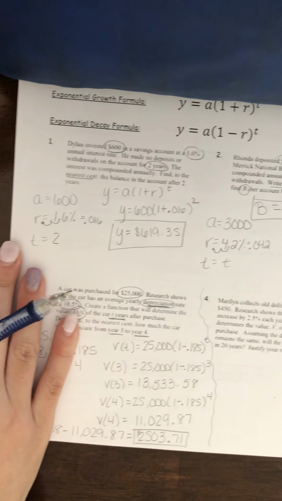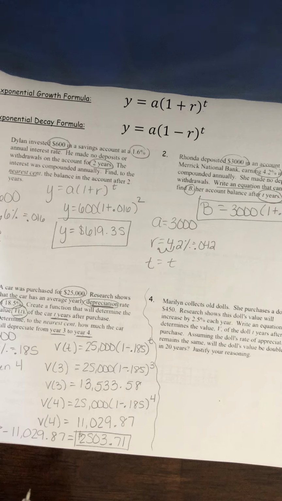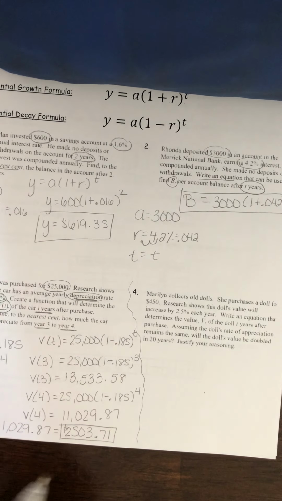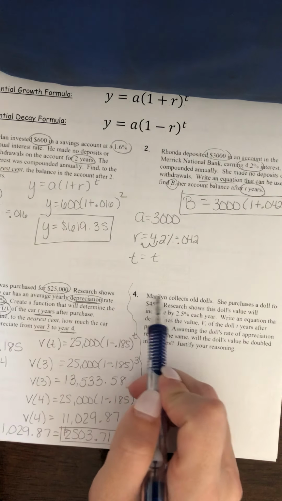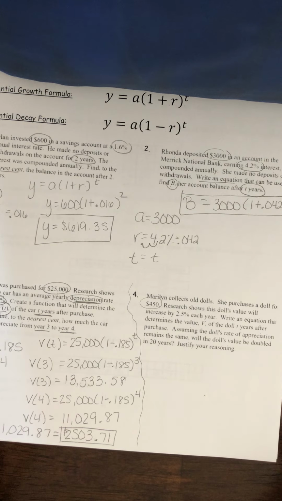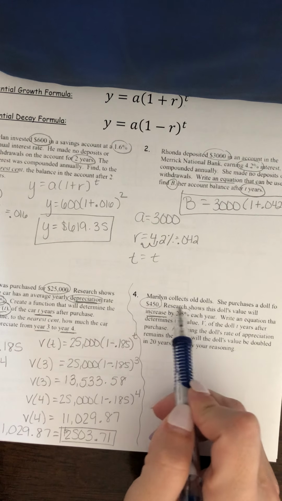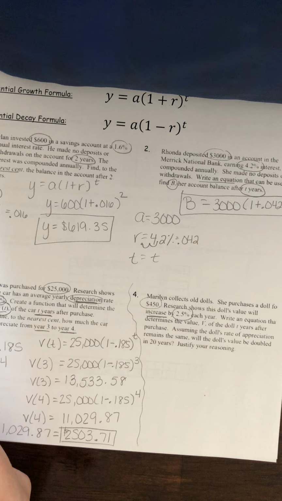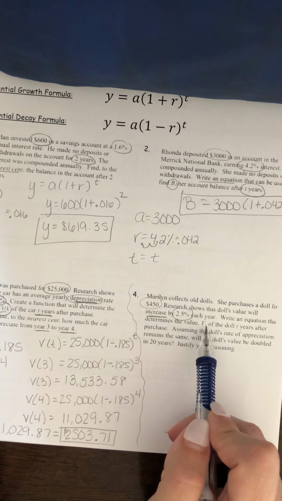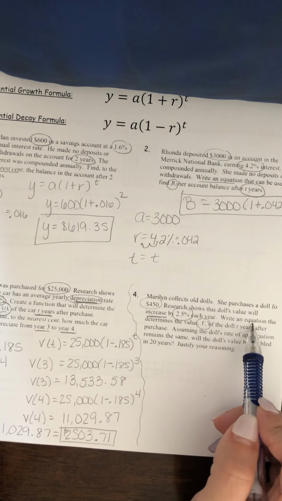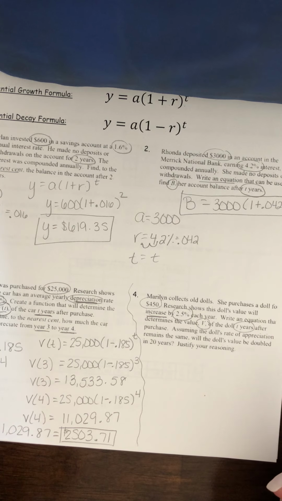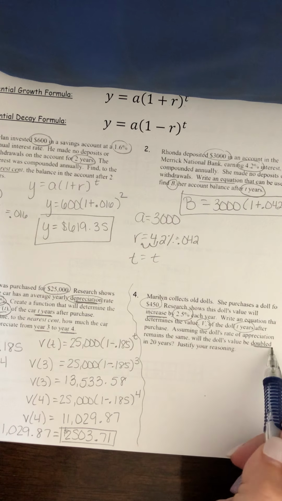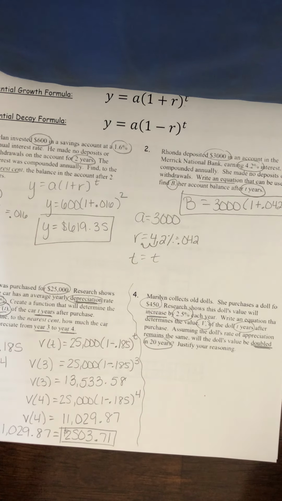Number 4, Marilyn collects old dolls. She purchases a doll for $450. Research shows this doll's value will increase by 2.5% each year. Write an equation to determine the value V of the doll after T years after purchase. Assuming the doll's rate of appreciation remains the same, will the doll's value be doubled in 20 years? So again, like I said, a little different.